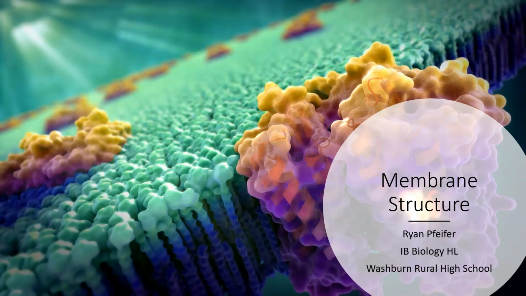But we're also going to talk at the end specifically about individual models that were and are used to help drive our understanding of how these phospholipid bilayers, or how these cell membranes, align themselves and how they are structured.